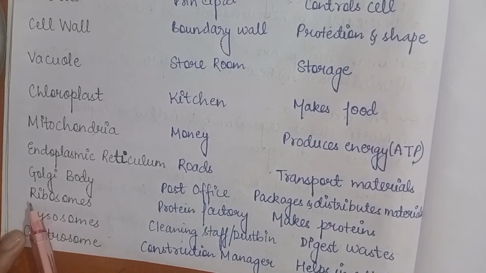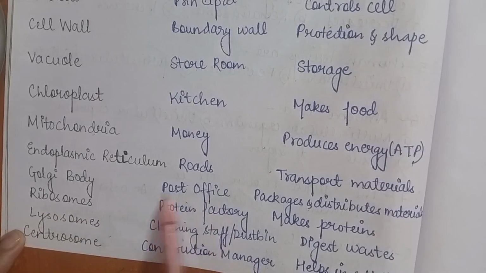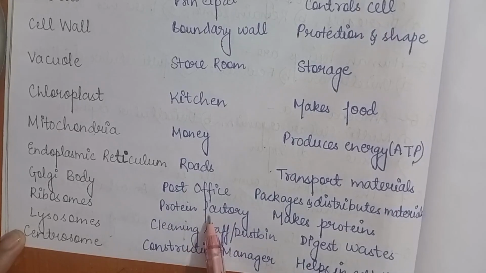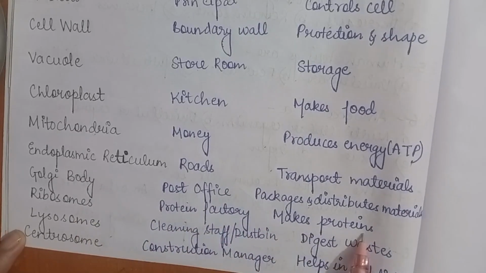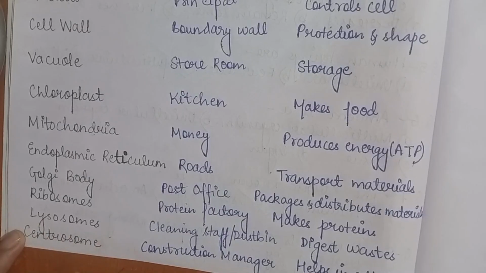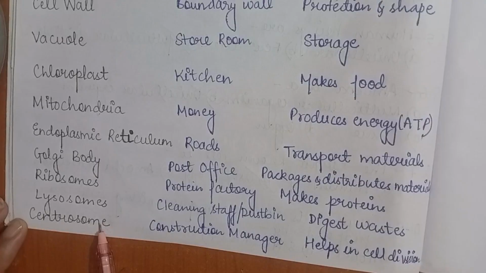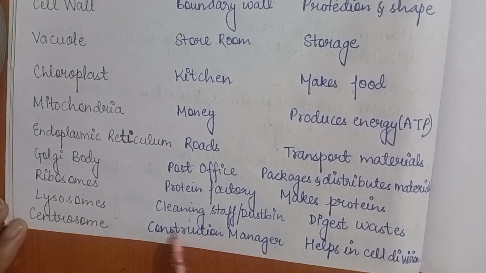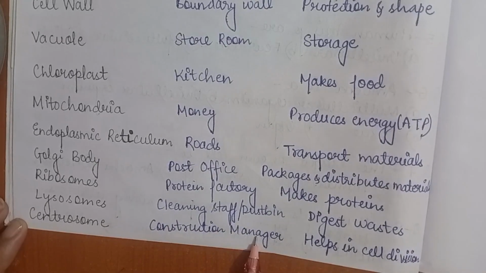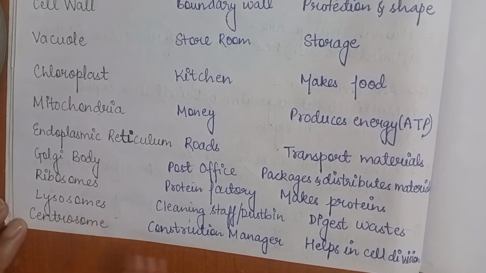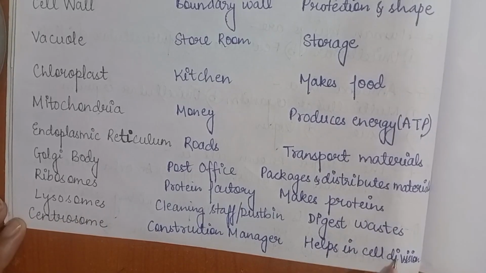Then next is ribosomes. So ribosomes act as a protein factory. So what is their function? Their function is to make proteins. Then next is lysosomes. You may consider lysosomes as a cleaning staff or dustbin. In dustbin, we throw our waste material daily. So the function of lysosomes is to digest waste. Next is centromere. You may consider centromere as a construction manager. Construction manager divides the work. So the function of centromere is to help in cell division. I hope it is clear now.